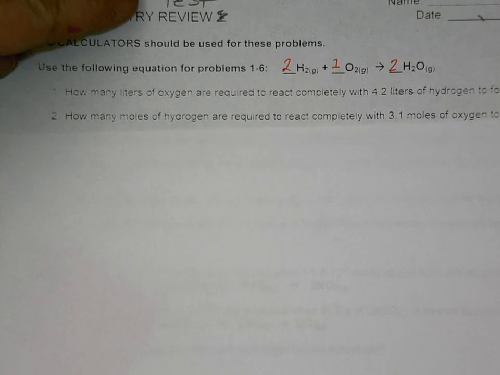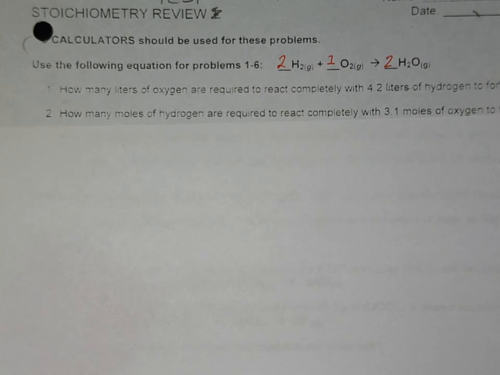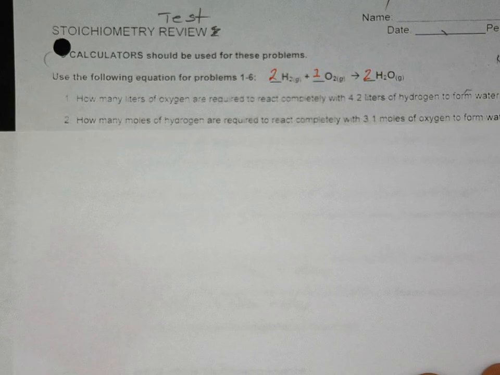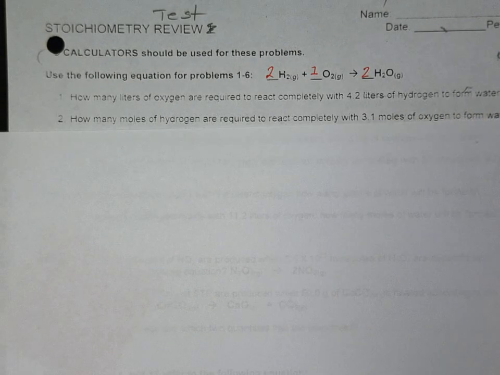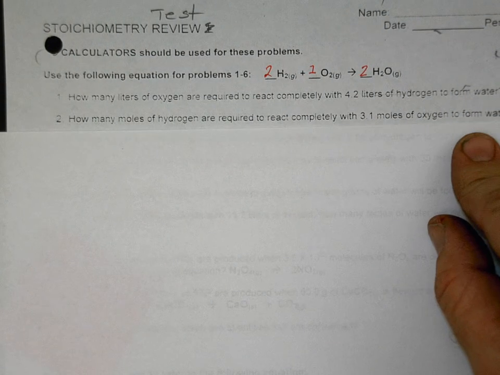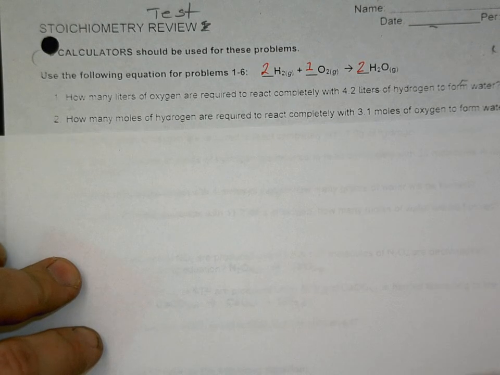Let's read through. Do I need to zoom out a little bit here to see the problem? You've got it in front of you if you're looking at it. How many moles of hydrogen are required to react completely with 3.1 moles of oxygen to form water? Don't let "to form water" throw you. We're just given 3.1 moles.